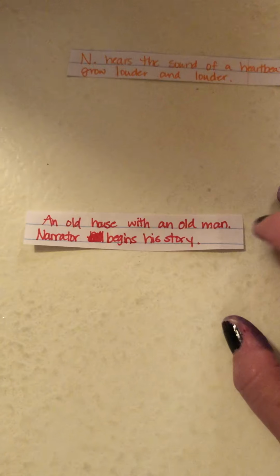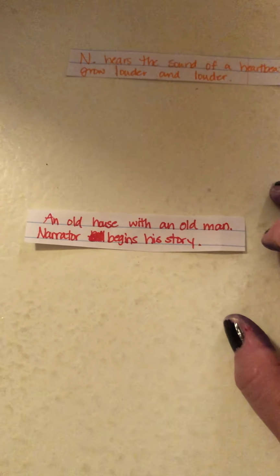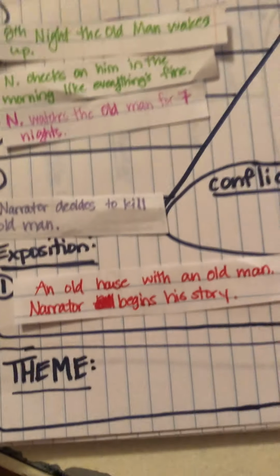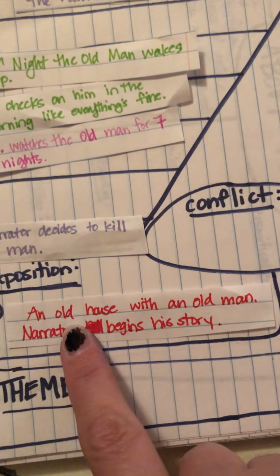All right. We have an old house with an old man, and the narrator begins his story. That's going to be our what? I hate that y'all aren't here for me to talk about this with you, but anyway, that's going to be our exposition, okay? That's where we learn about the story and what's happening. We got our characters and we got our setting. And then we got this right here.